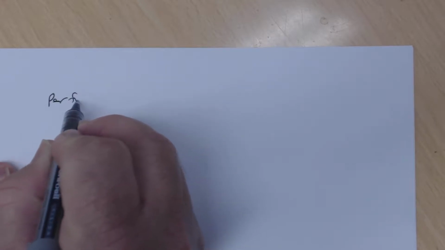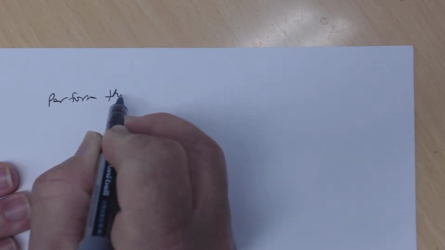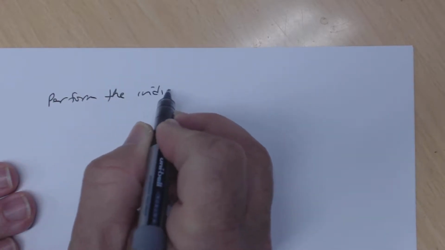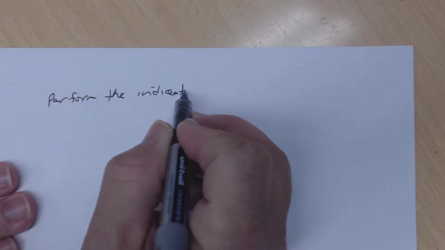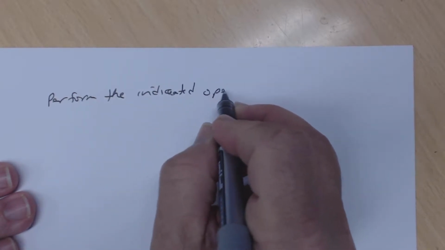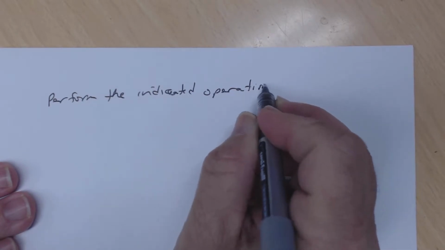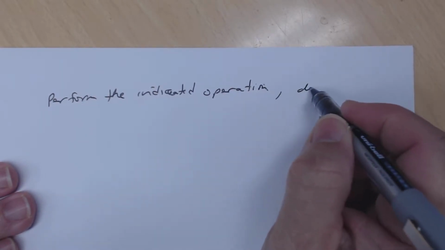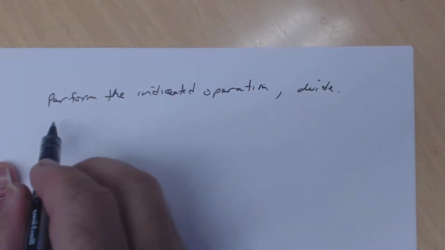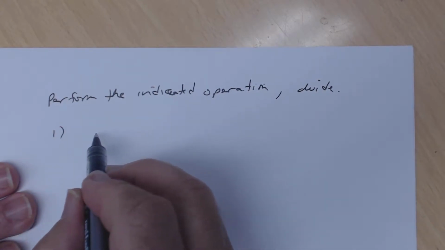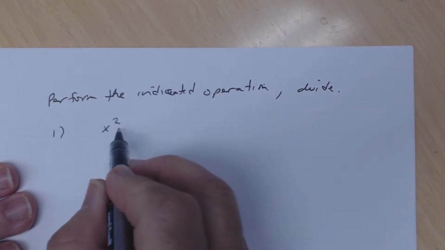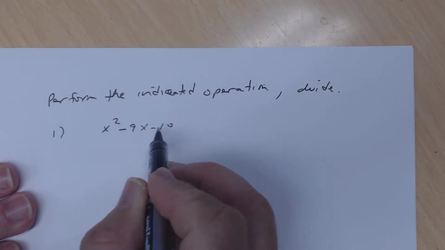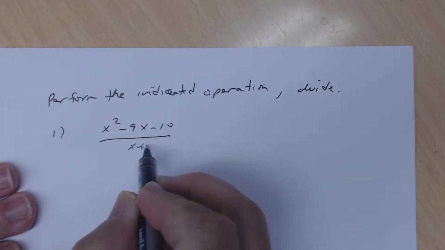Alright, number 1. So again, the directions will say perform the indicated operation. Or it could say divide. Alright, so number 1. Let's suppose we had this. Suppose we had x squared minus 9x minus 10 divided by x plus 1.